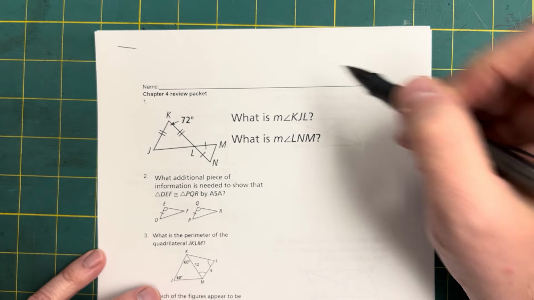Okay. And if that's 55, then this is 125. I already know it's going to be symmetric and that's going to be 125, but I'm trying to slow myself down and be like, okay, what else can I figure out here?